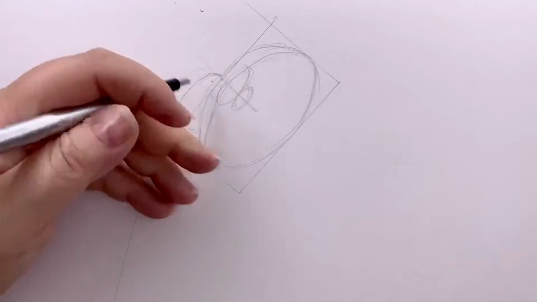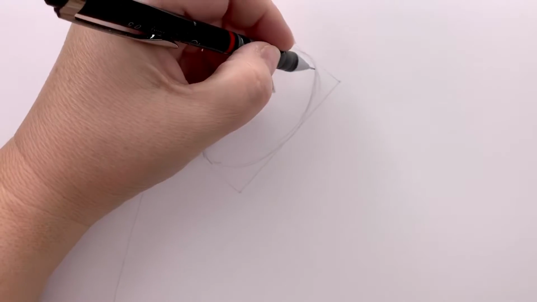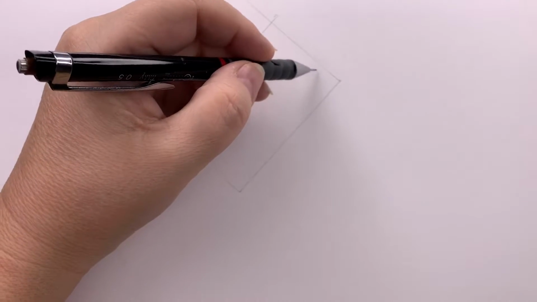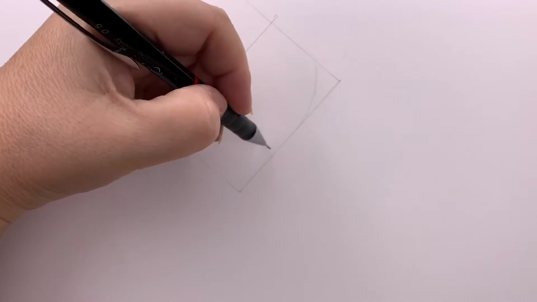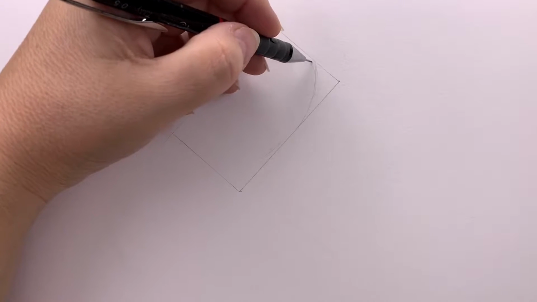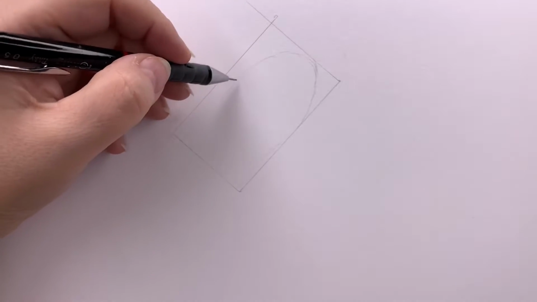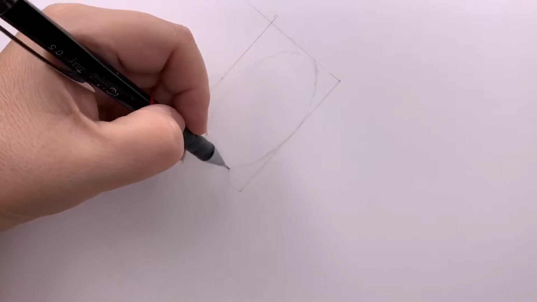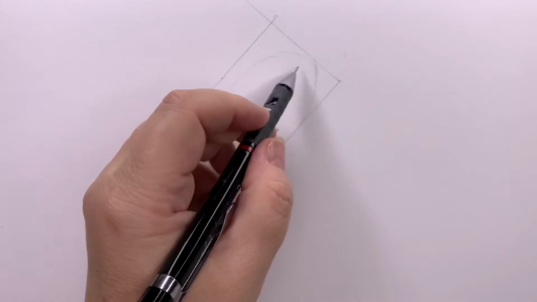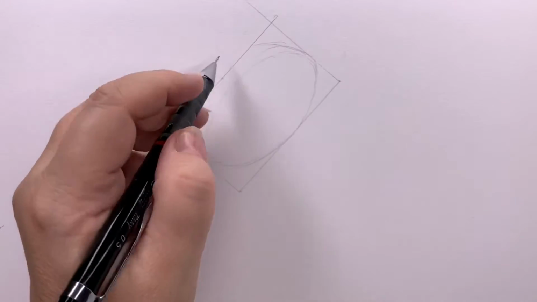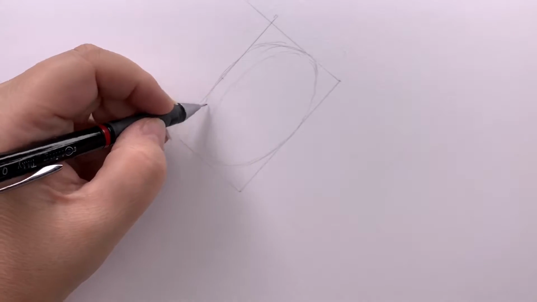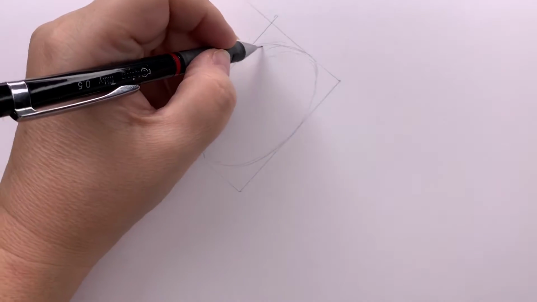So what we're looking at here is the geometry. It's going to be a rough shape inside the box, and the back is approximately there.